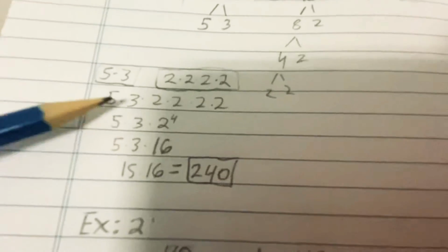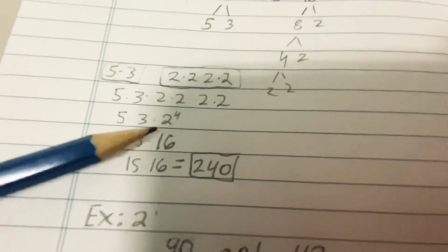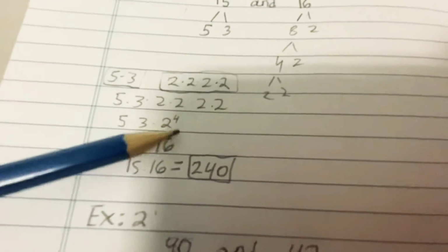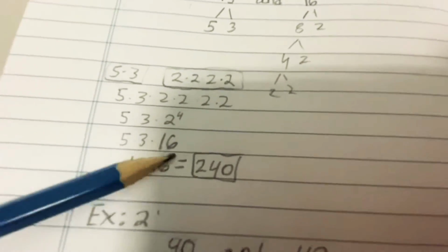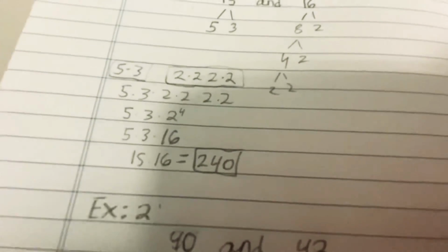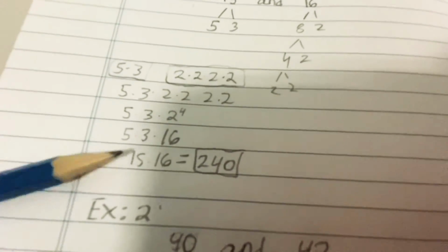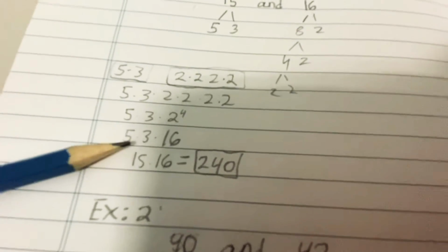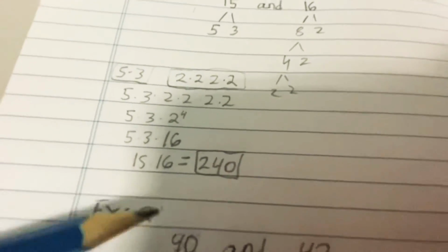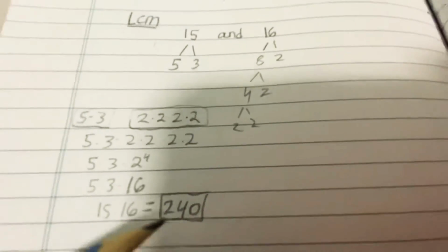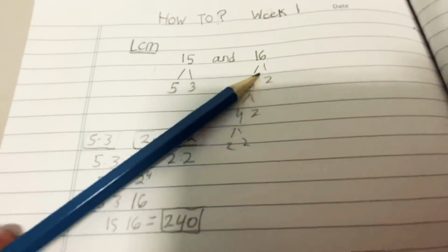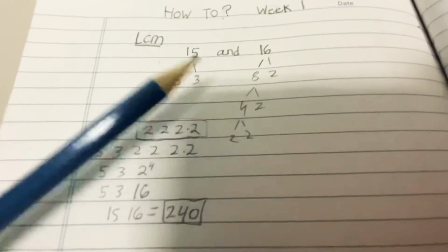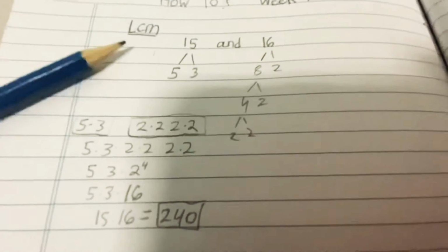So you have 5 times 3 times 2 times 2 times 2 times 2, which is just 5 times 3, and then times 2 to the power of 4. 2 to the power of 4 is equal to 16, as 2 times 2 is 4, times 2 would be 8, times 2 would be 16. And then you have 5 times 3, which is equal to 15. So it's 15 times 16, which is 240, which means that the first number that 15 and 16 have in common on their multiplication list is 240. That is the LCM of the numbers 15 and 16.